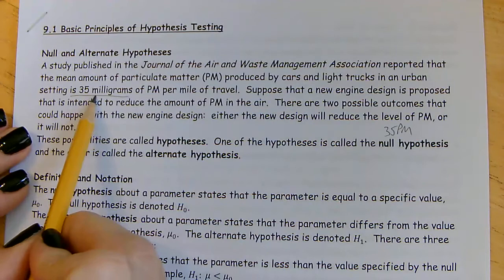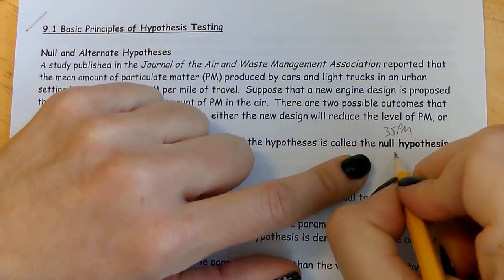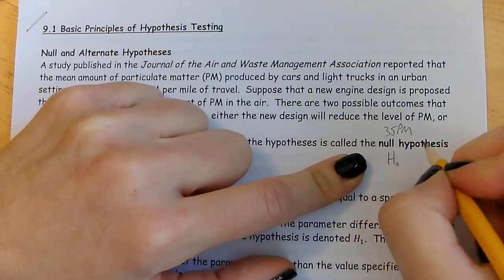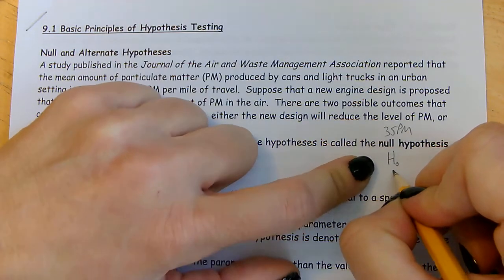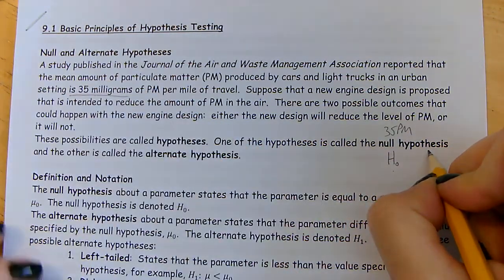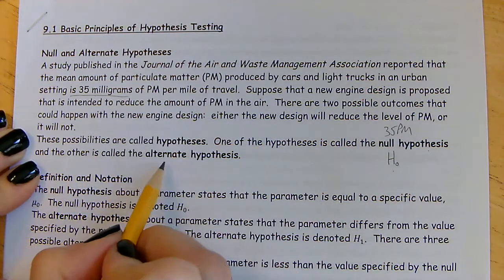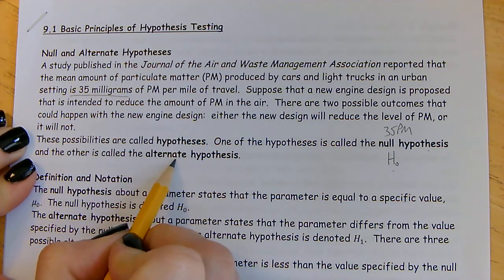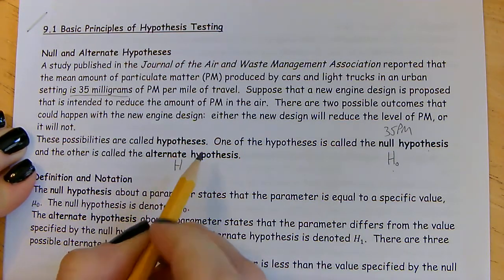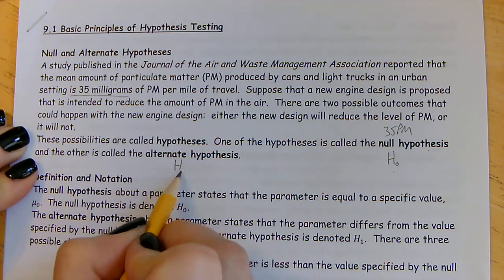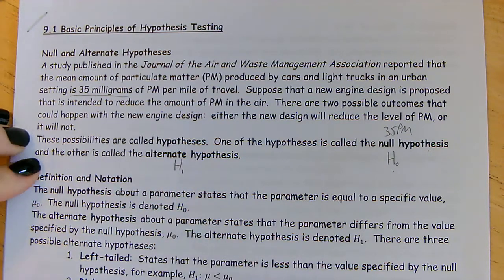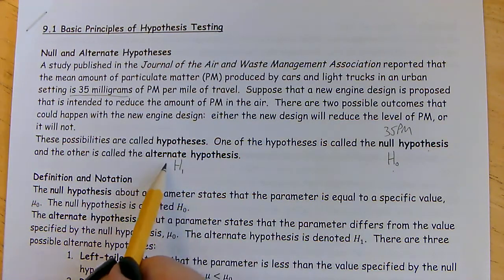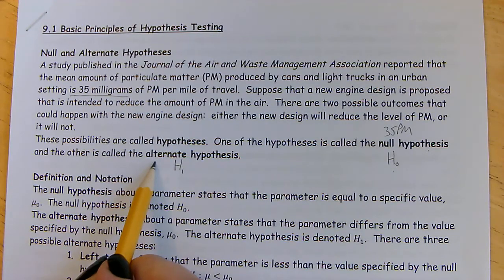is the original claim. The notation for null hypothesis is an H with a little 0. This will always be the notation for the null hypothesis, their claim. Then our claim is, maybe we can reduce this with our new design. H, the sub 1 under it stands for alternative hypothesis.